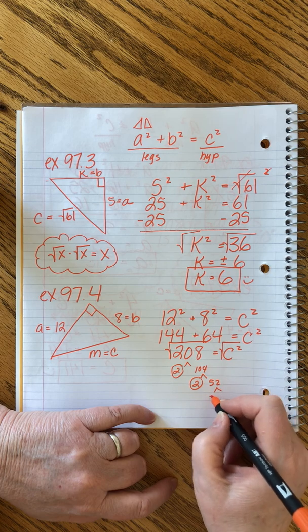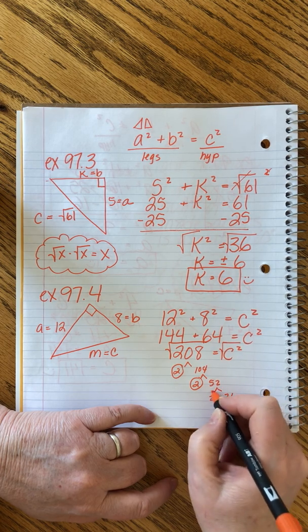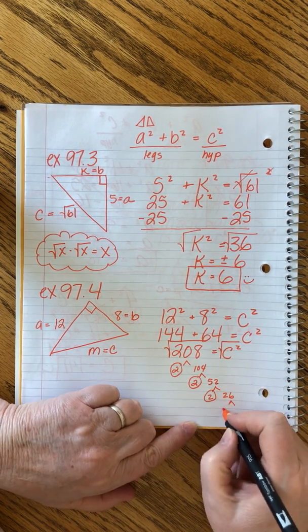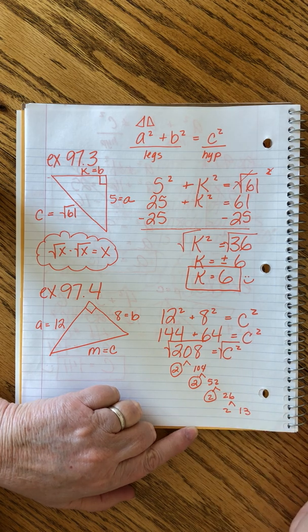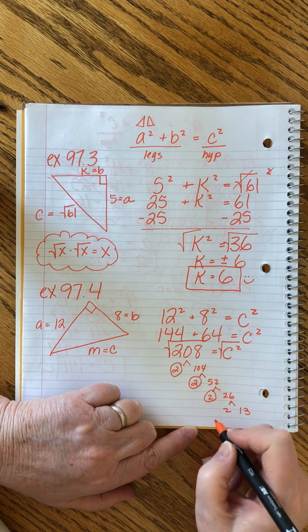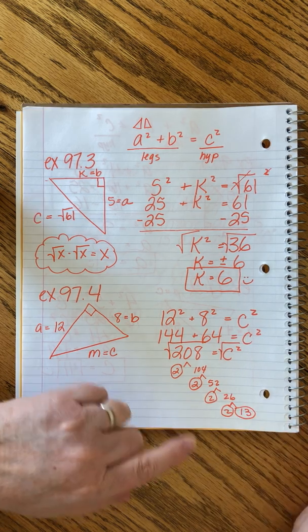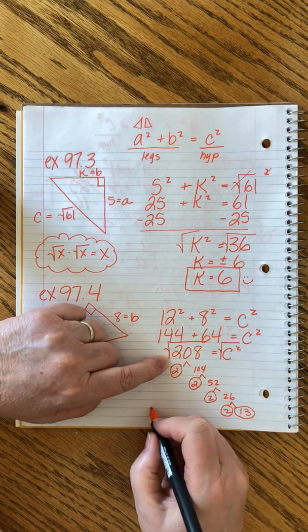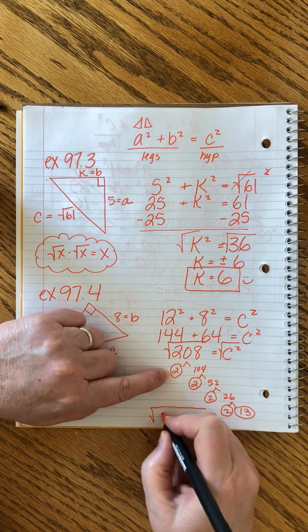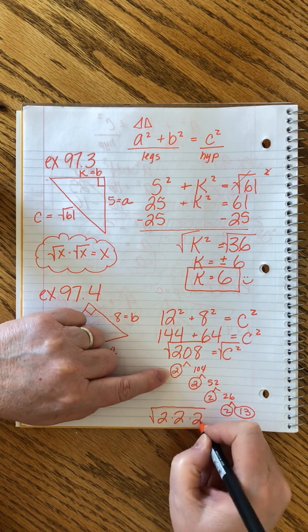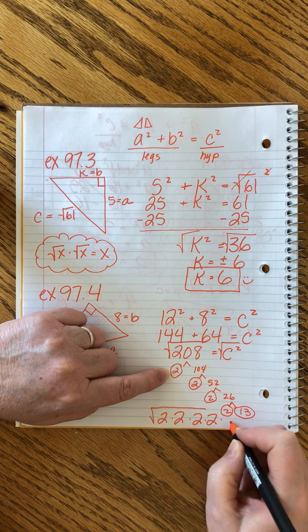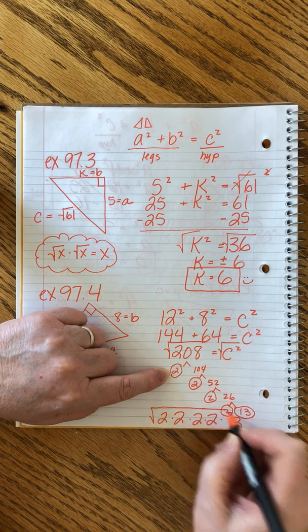And I'm going to do 2 times 26. And I'm going to do 2 times 13. So that tells me that I could write this square root sign as 2 times 2 times 2 times 2, uh-oh, I'm running out of room, times 13, right?